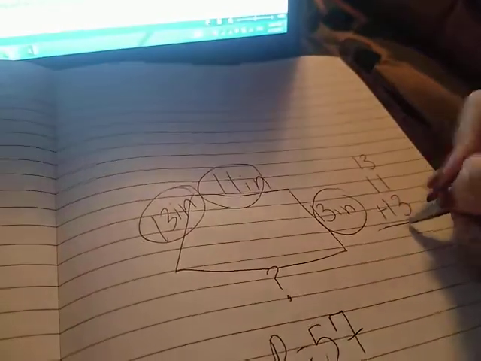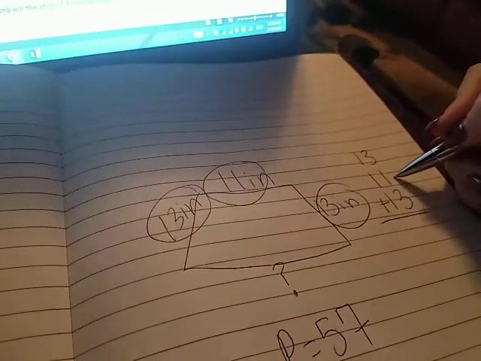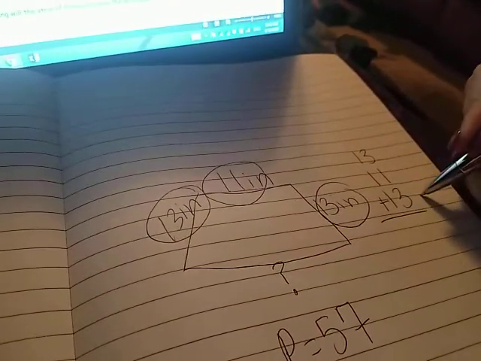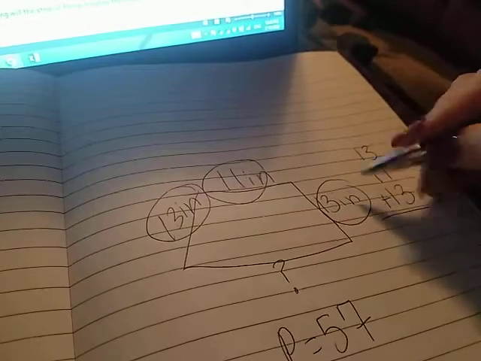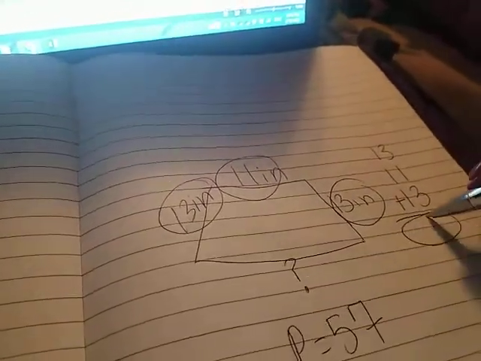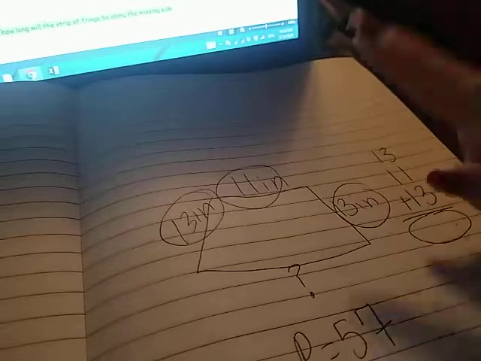13 plus 11 plus 13. Add those numbers together. 3 plus 1 plus 3 more. Put your answer and then all those numbers. Once you get your answer, you're not done yet. This is not your answer.